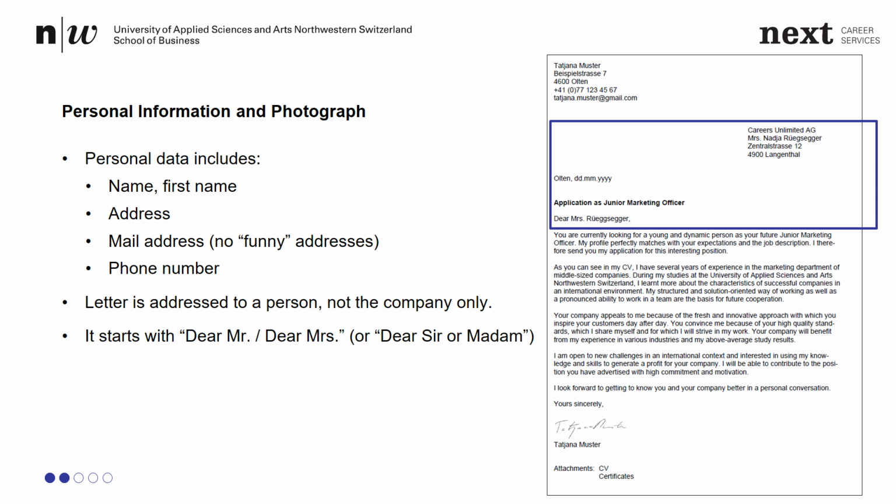In your application letter, you address your letter to a person and not only to the company. If you're not sure who is the responsible person, you might want to call the company to ask for a name. If this is not possible, then you will address it to the HR department. The letter itself then starts with Dear Mr. or Dear Mrs. followed by the name. If you do not have a name of the responsible person, you will write Dear Sir or Madam. What is not possible is to write to whom it may concern.